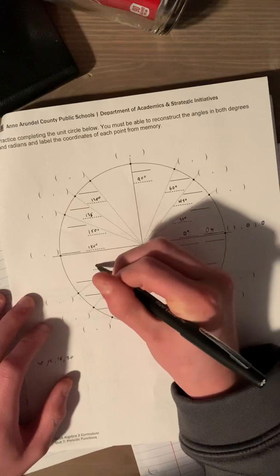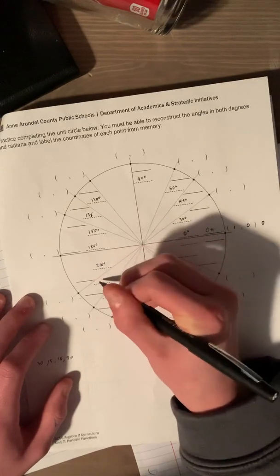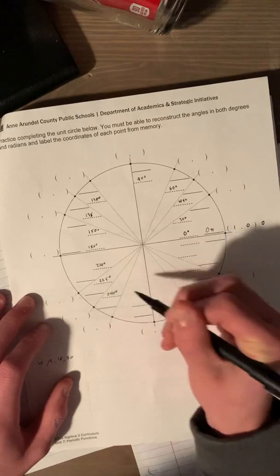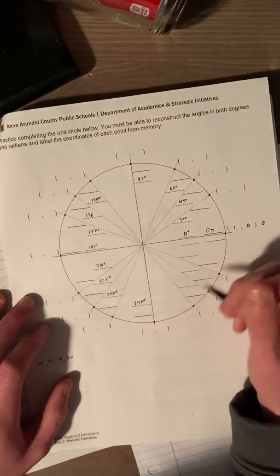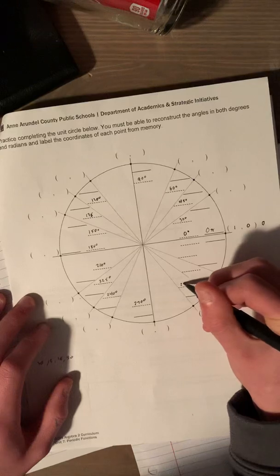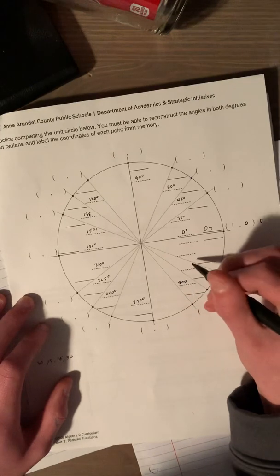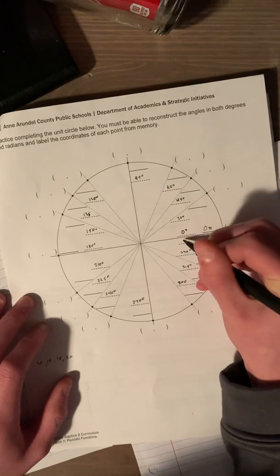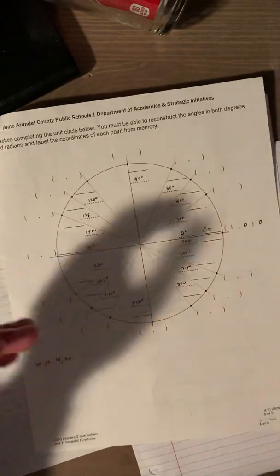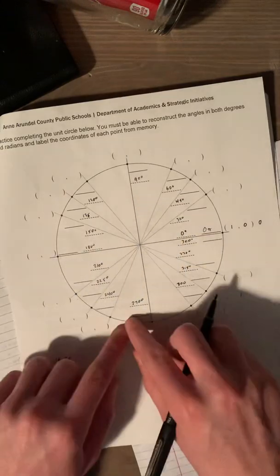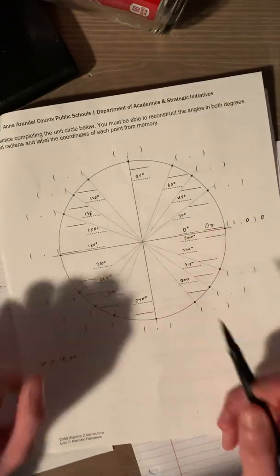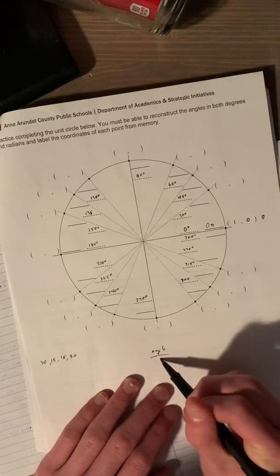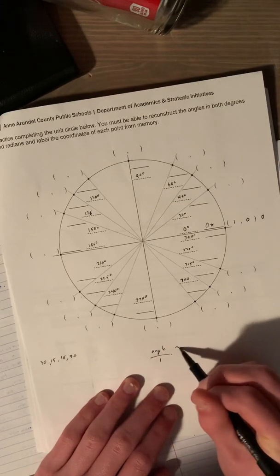So 210, 225, 240, 270, 300, 315, 330, 360. Now, I'm not gonna write all the radians, but in order to find the radians, you just use the angle over 1 times pi over 180.